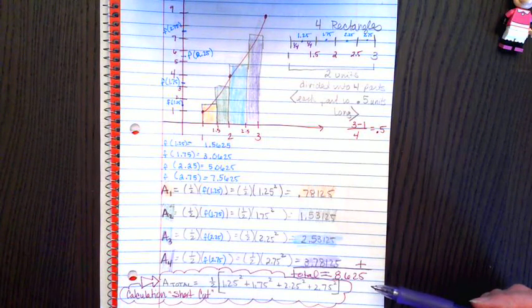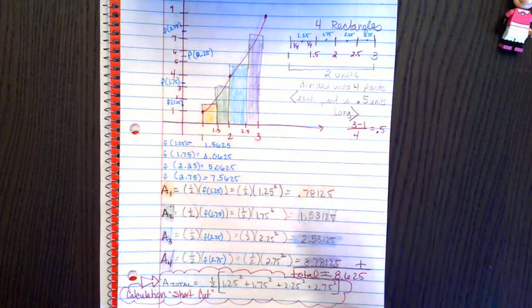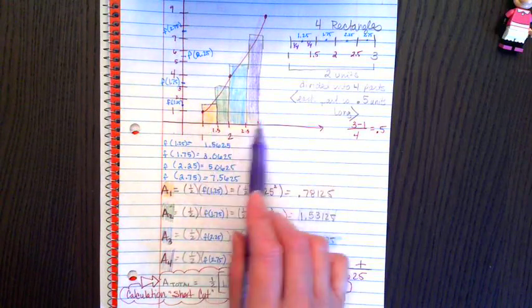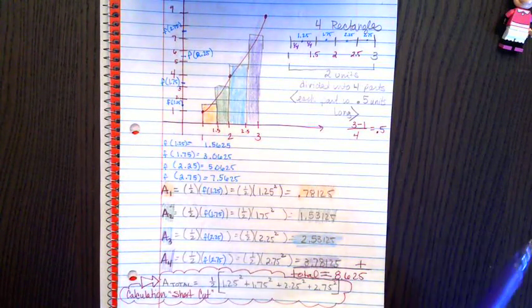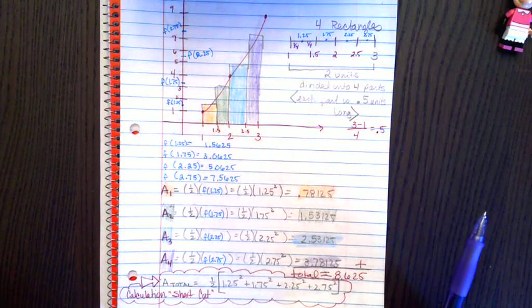Next, what we'll move to is seeing that if we made more rectangles, so let's say we did this problem using 8 rectangles, we'd get an even closer estimate. And we could break it into 16 rectangles and so on.